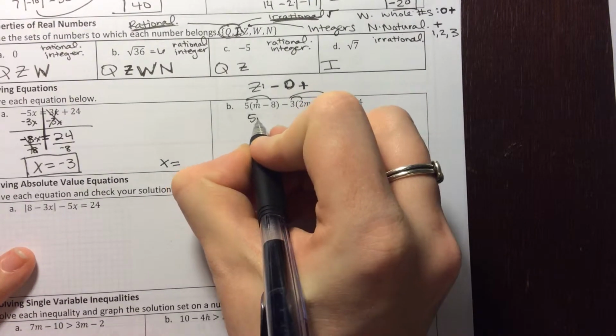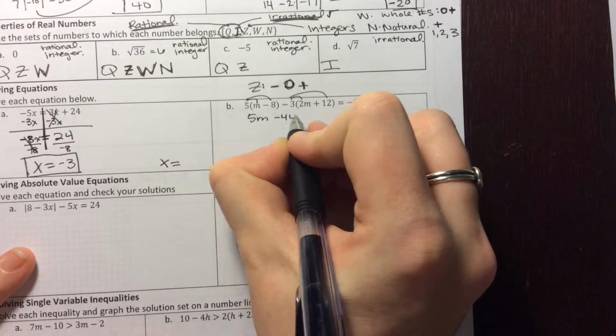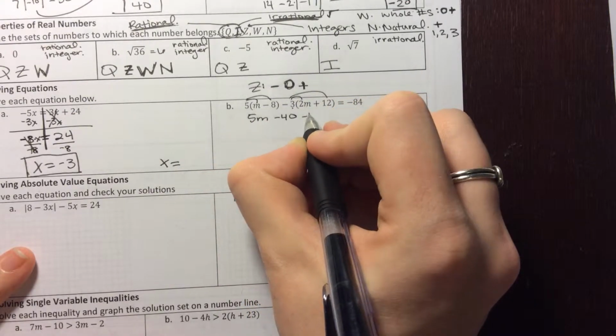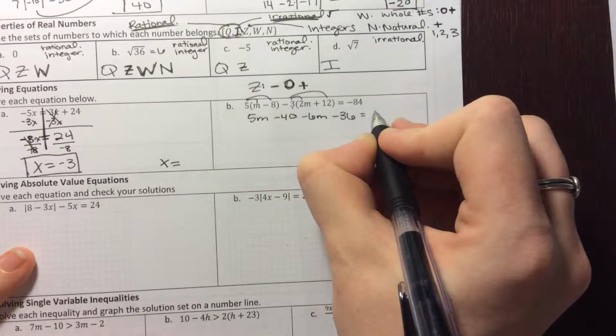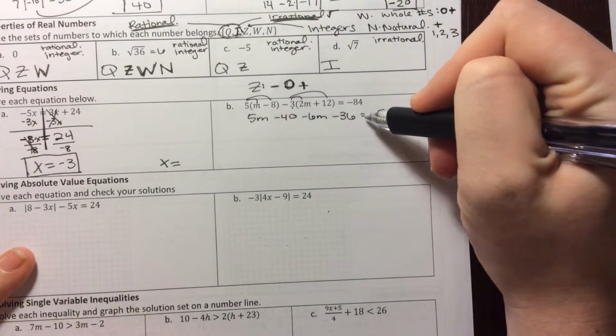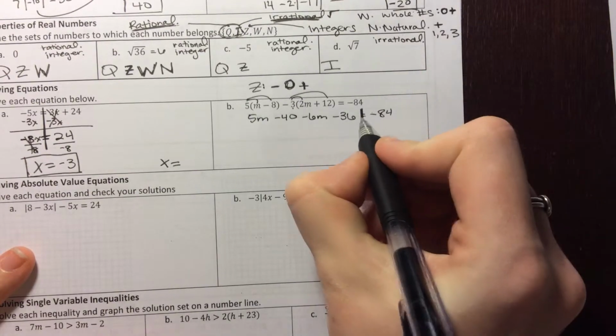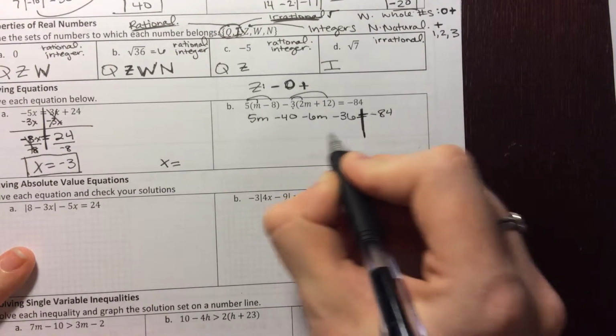5 times m is 5m. 5 times negative 8 is negative 40. Negative 3 times 2m is negative 6m. And negative 3 times 12 is a negative 36. All that equals a negative 84. Okay, here's your equation. So here's your equal sign. This is what we have to keep balanced.